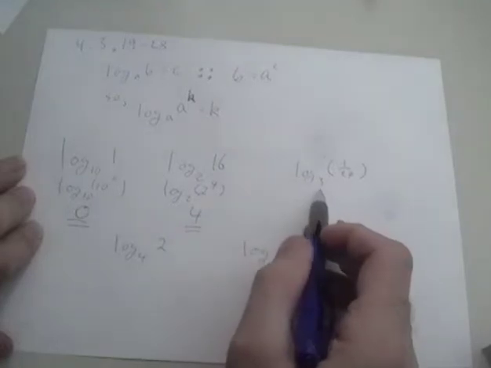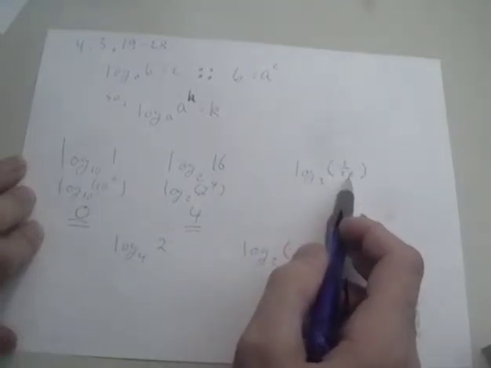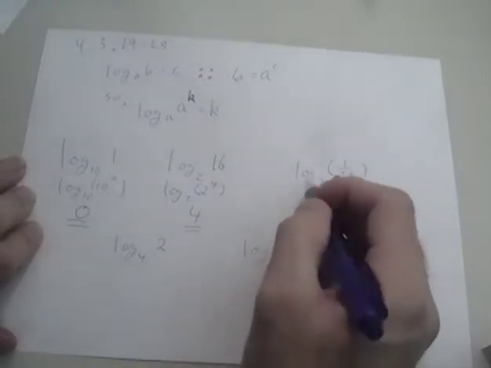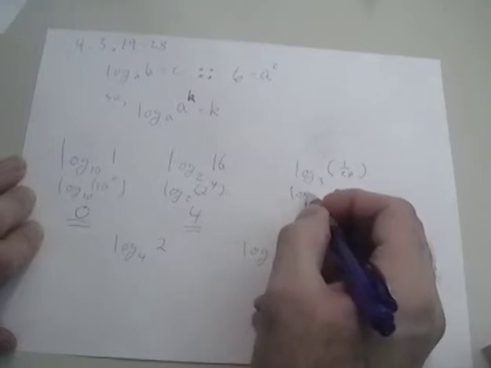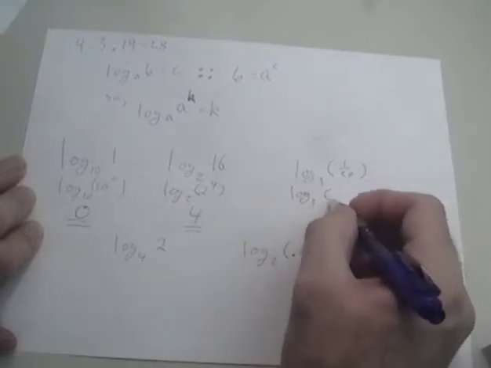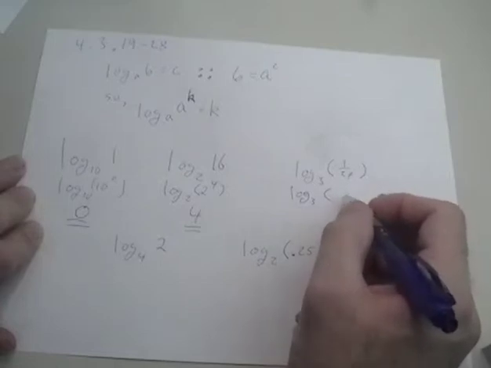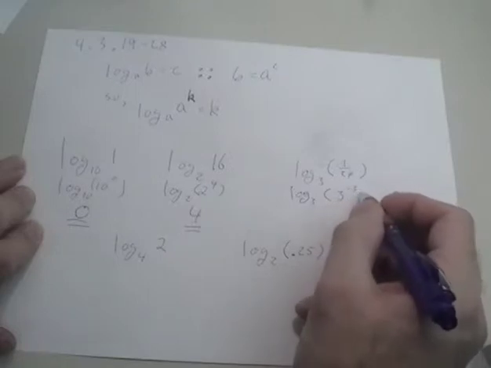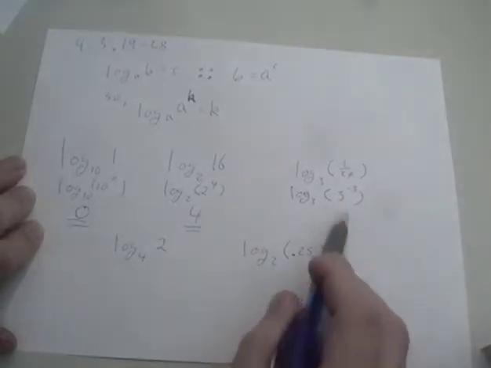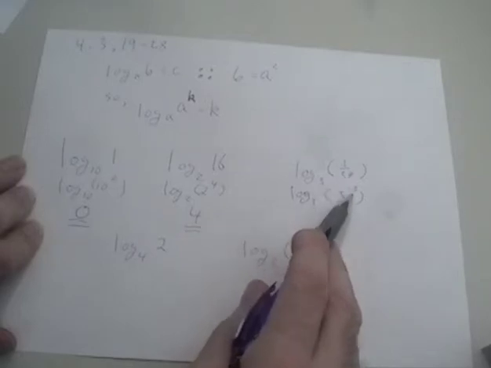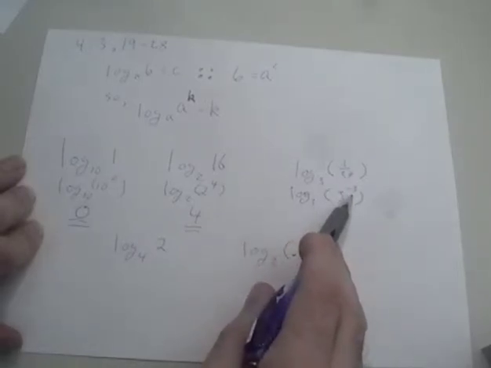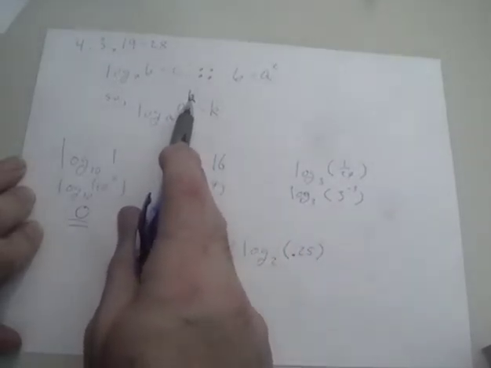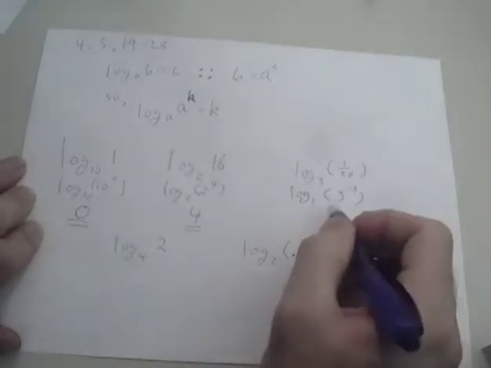If I have the log base 3 of 1/27th, 27 is a power of 3. I can think of this as the log base 3 of either 1 over 3 cubed, or better, as 3 to the negative 3 power. To get the number in the denominator, you just apply a negative exponent. So the log base 3 of 3 to the negative 3 should equal negative 3.